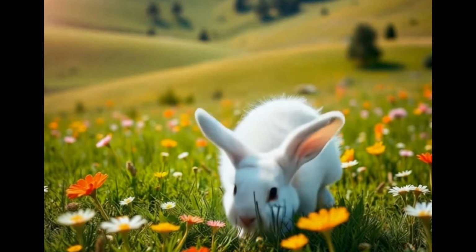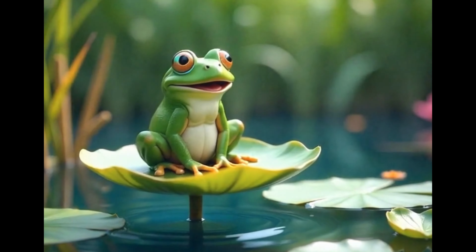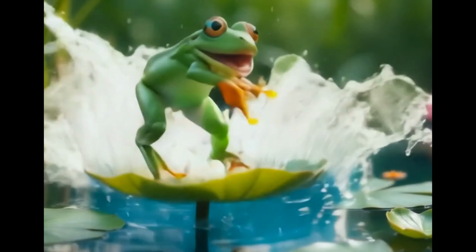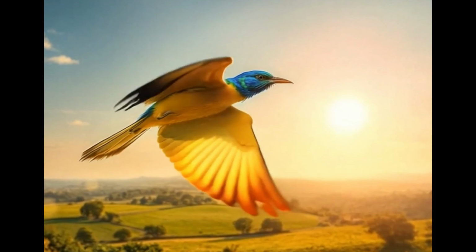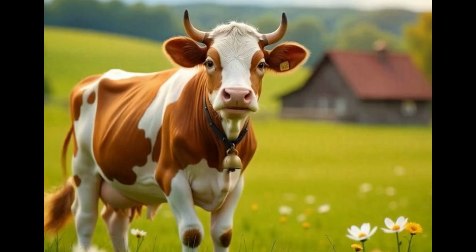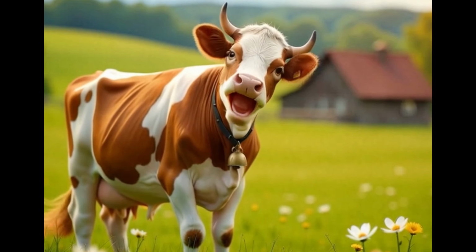Feet with her floppy ears and her wiggly nose. Jump, jump, jump goes the bouncy frog from the lily pad and into the pie. Flop, flop, flop goes the bird in the sky with colorful feathers as she flies high. Moo, moo, moo, says the cow on the farm. She gives us milk warm and calm.